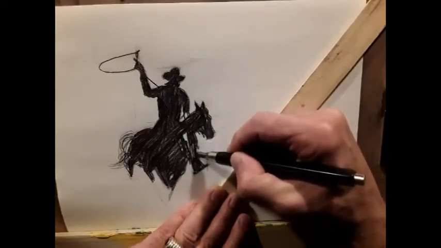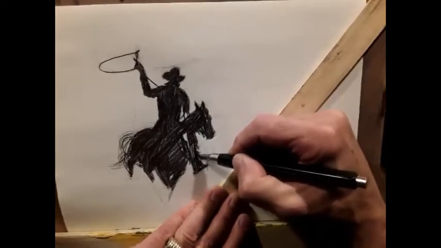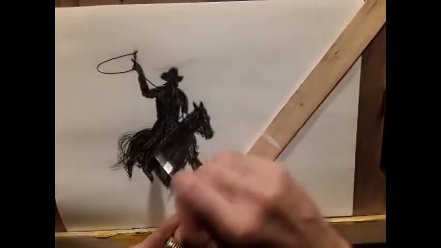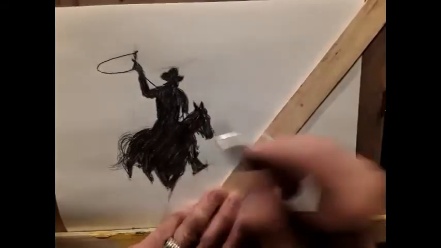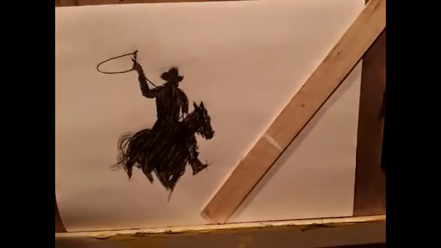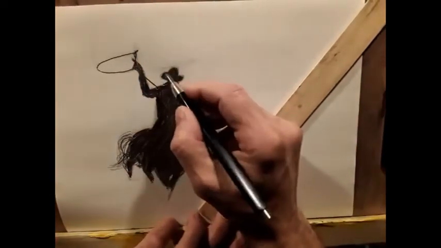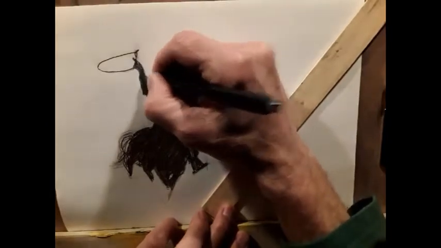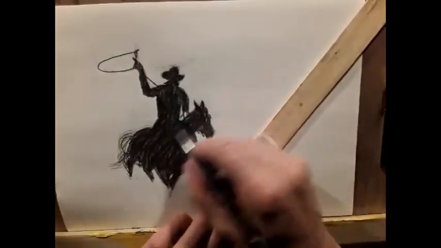I'm not using much finesse on this part. I'm just getting this thing as dark as I can. All right, see how it looks compared to the original. It's okay. At least a person could look at it and say, hey, that's a cowboy riding on a horse.